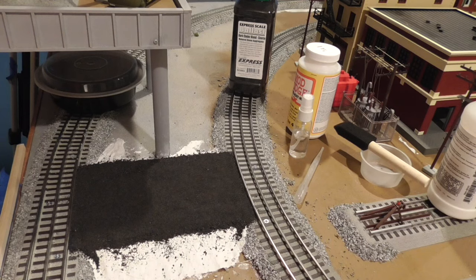I think that looks a little better. I think I'll get a little bit more and patch up a little bit, but now I think that's got the right look.